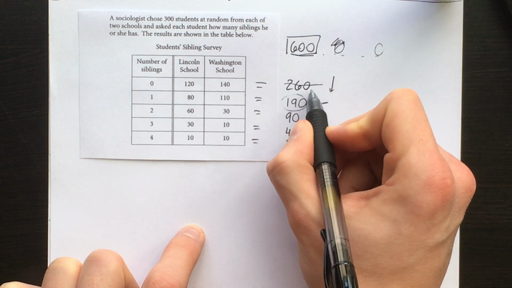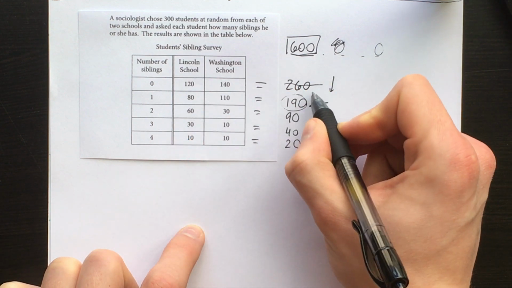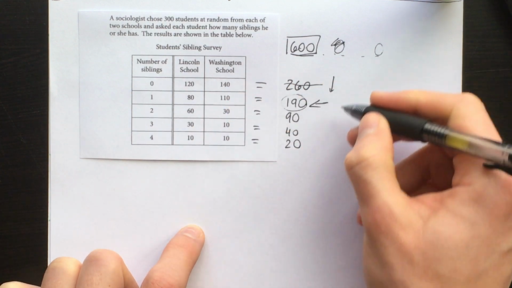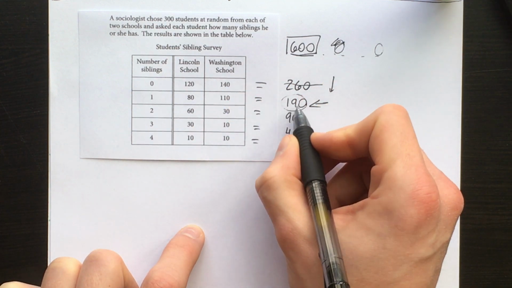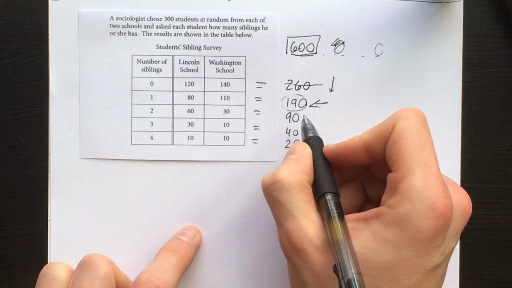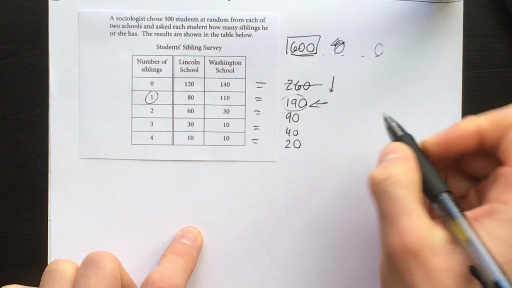Since 260 doesn't reach 300, it'd be 260 zeros, and then 40 ones later, you'd get to the 300th value, which is the very middle of your list, and that would be a 1 because you have this many ones. That means the median number of siblings for all the students surveyed is 1, which is B.